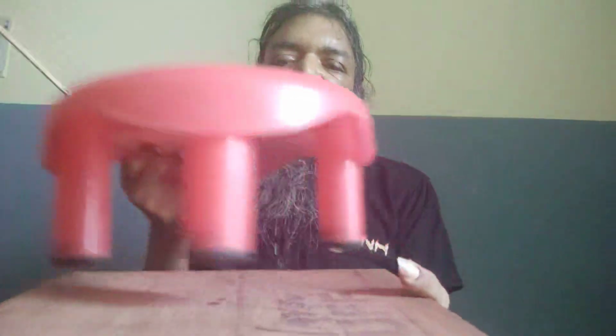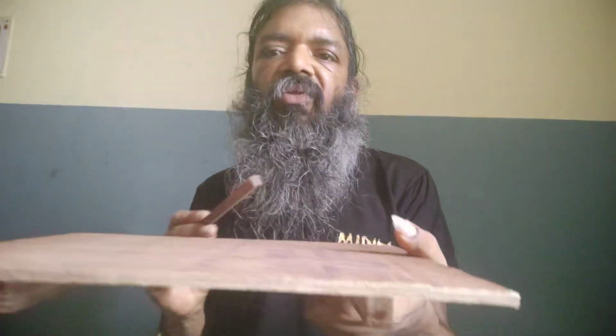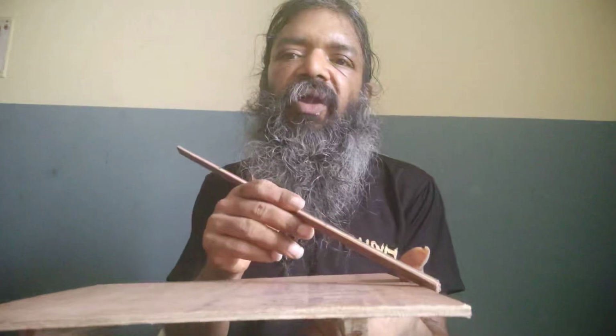Or if I have this stool sitting on the xy plane, then whatever height we are seeing, that is f(x, y). From 0 to 3 in the x direction and 0 to 4 in the y direction, whatever rectangle we are getting, that rectangle maps to the z value. That volume I need to calculate.